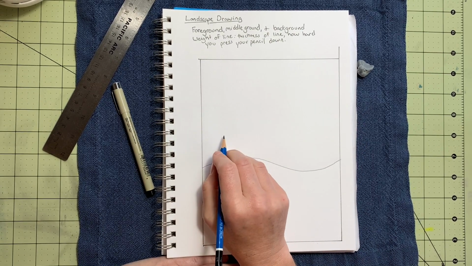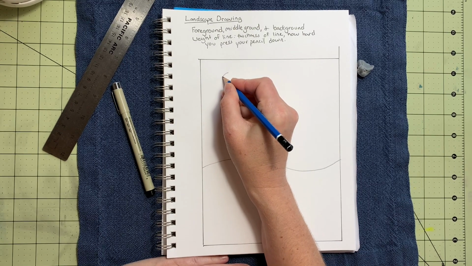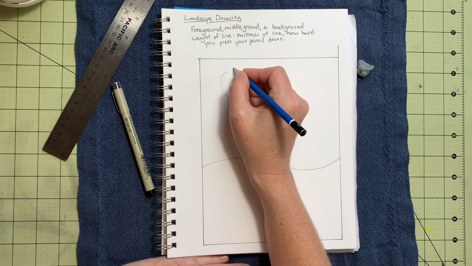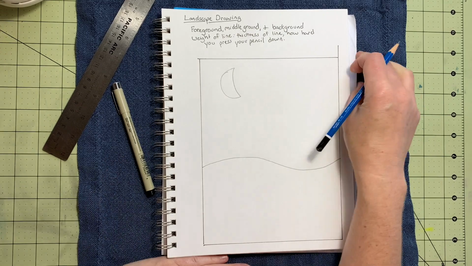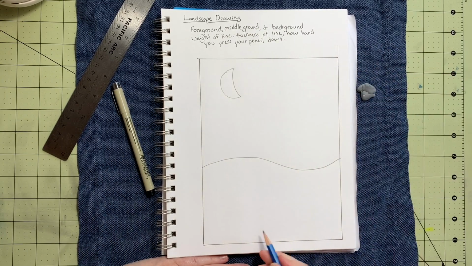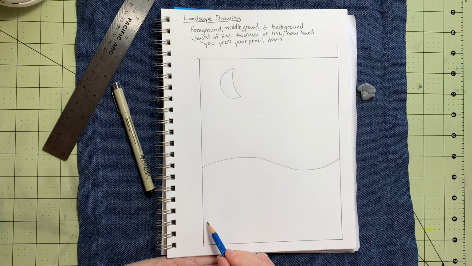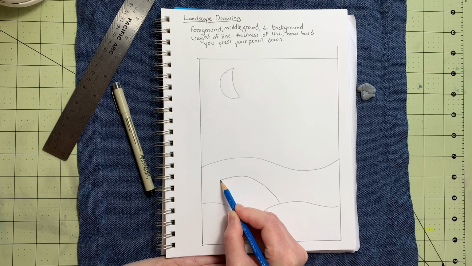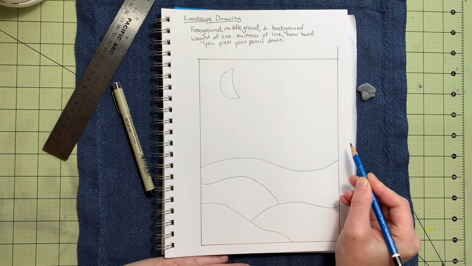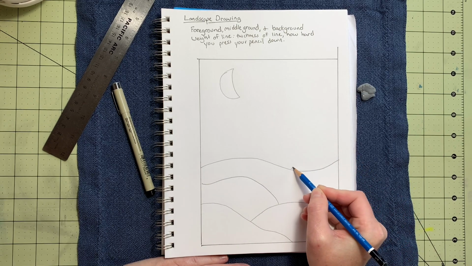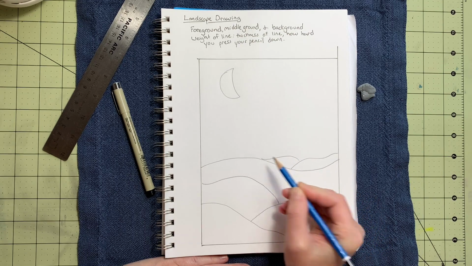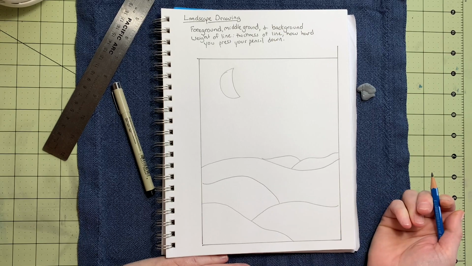For my background line, I'm just going to draw a crescent moon. All right, I'm going to erase that a little bit there. And now I'm going to draw a few foreground things. So for my foreground, I'm going to make a few different hills that go this way. And then I'm going to add a little bit more way in the background here. Okay, so we have a few lines.